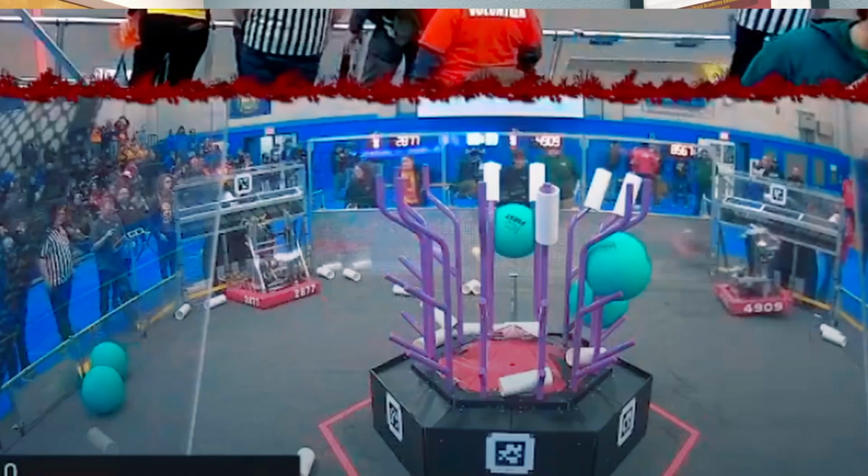Is there anything else you noticed throughout the match? I noticed that a lot of game pieces just end up on the floor in general, and that could cause a lot of congestion for teams as they try to score into the reef. There might be a bunch of coral in the way, or if they go to intake from the human player, there might be coral in the way. So being able to adjust to that accordingly is going to be very important in this game.